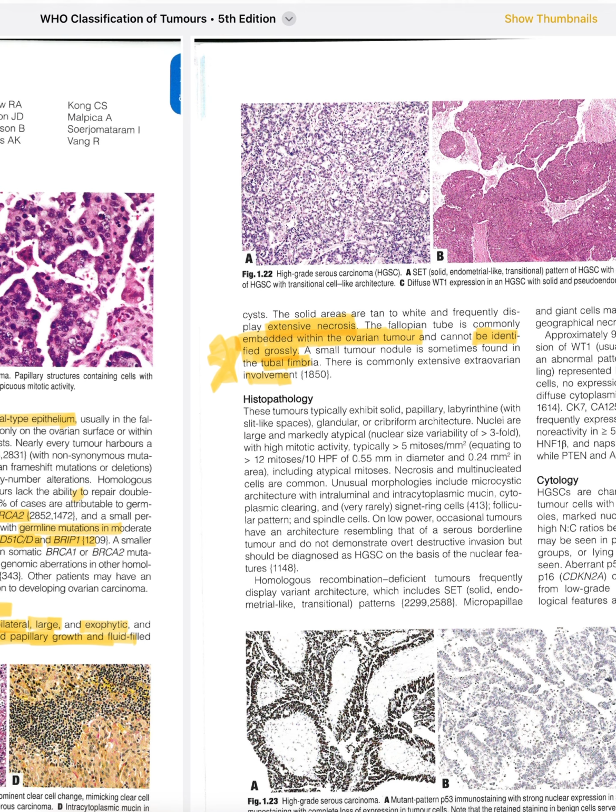extensive extra ovarian involvement. If we talk about histopathology, these tumors will exhibit solid, papillary or labyrinthine within slit-like spaces, glandular or cribriform architecture, and nuclei will be large and marked. Atypia will be there. To differentiate from low-grade serous carcinoma, the nuclear size variability will be more than threefold, and high mitotic activity will be there, typically more than 5 per mm square, or more than 12 per 10 high power fields.